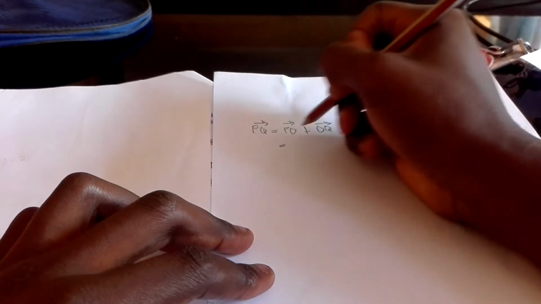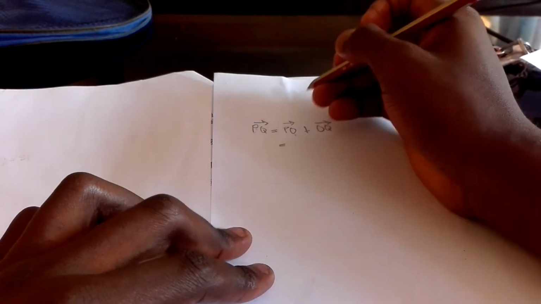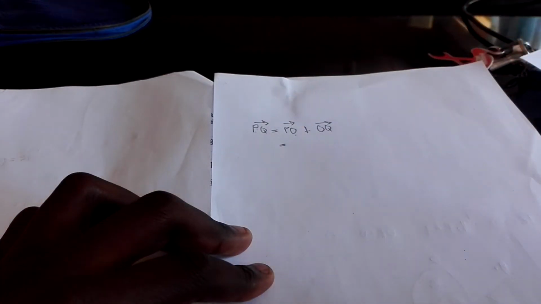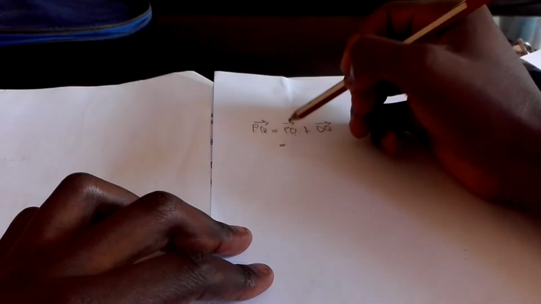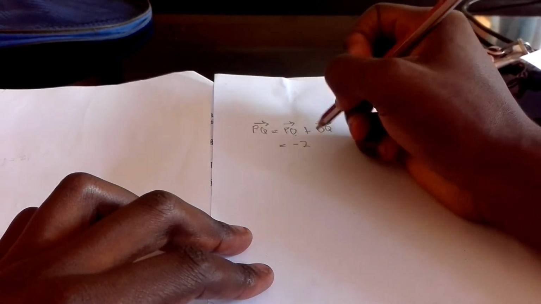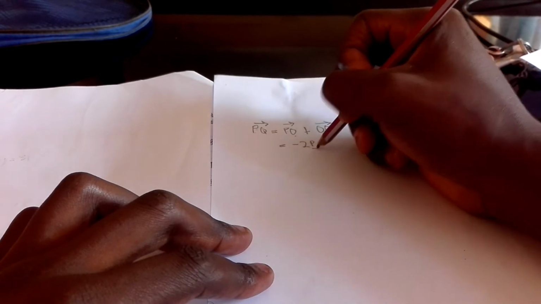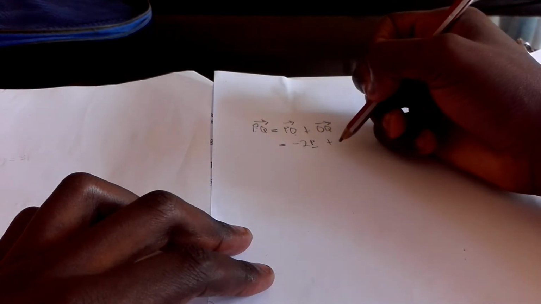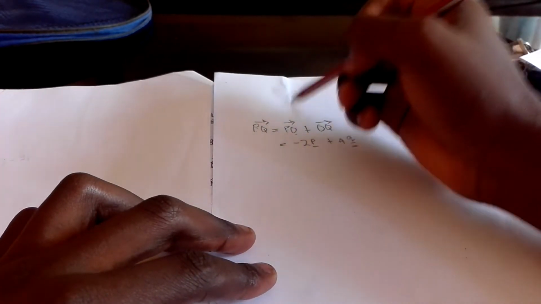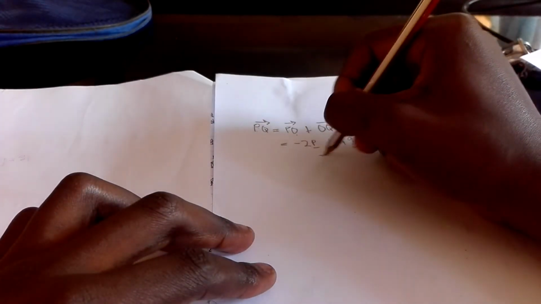Alright, so OP is 2p, but when you reverse, when the letters switch places, the sign changes. So since it's PO, it's going to be negative 2p plus OQ being 4q. And that's number 1. This is our final answer.